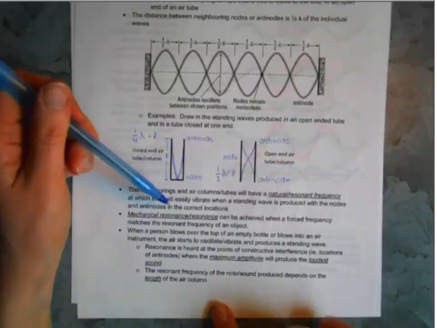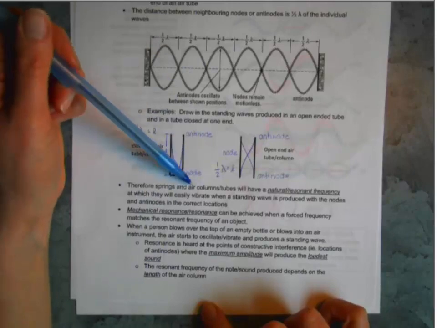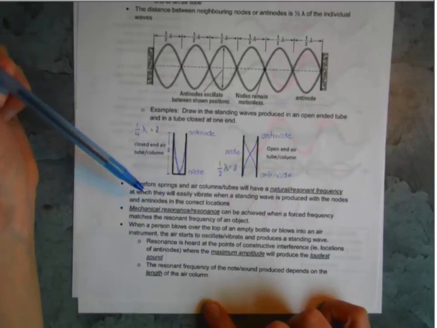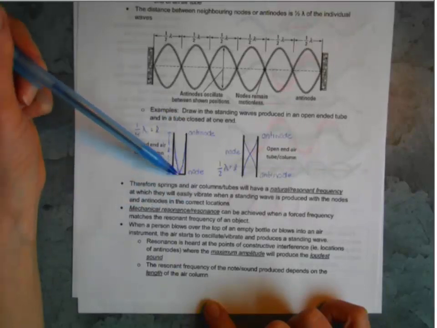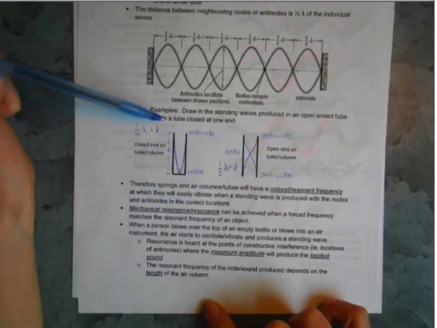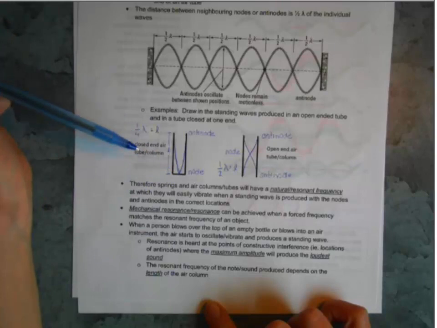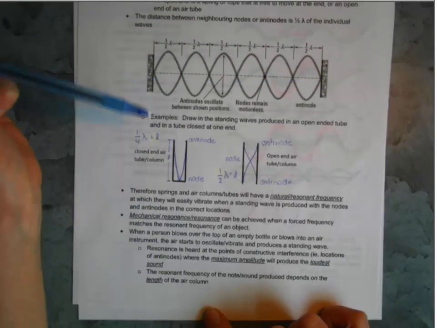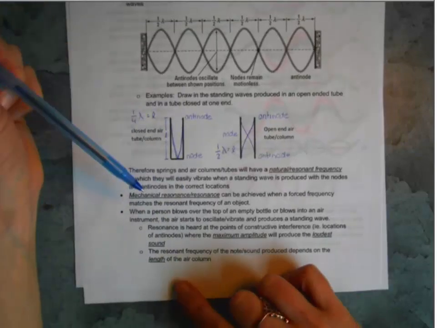Okay, so with all of this understanding, we can know that springs that are attached to something, and air columns or tubes, have a natural resonant frequency at which they will easily vibrate when a standing wave is produced, as long as the nodes and the antinodes are in the correct locations. So essentially, whatever the natural frequency is for what we're working with, we need to make sure that the length of the tube, or the distance between fixed points, for example for a spring, accommodates that specific frequency. So we need to have an appropriate wavelength.